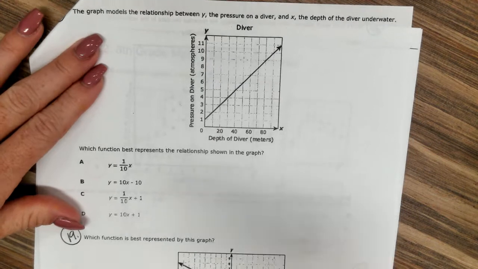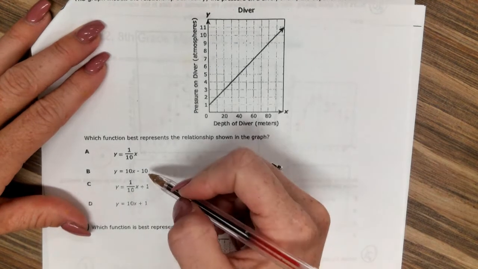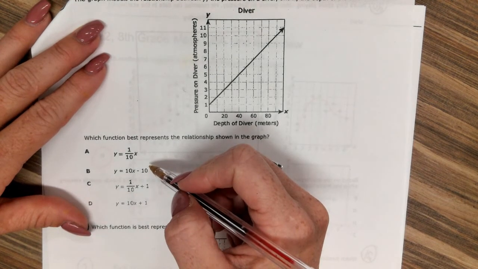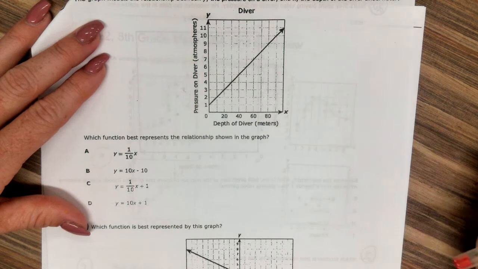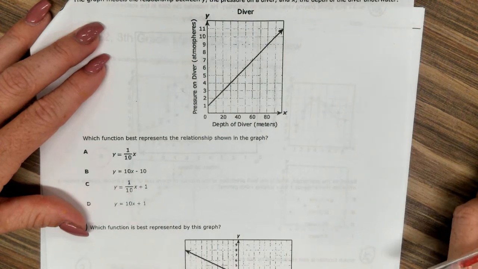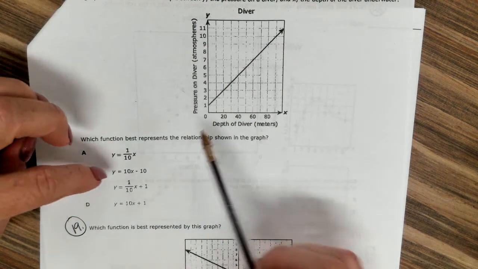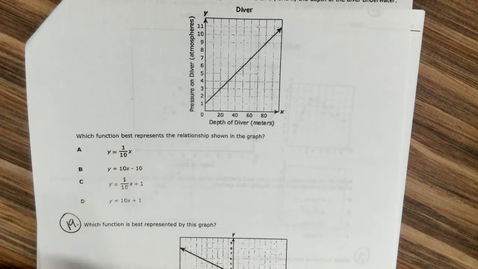Number 18. How can I write an equation? I'm waiting. How do I write an equation? Still waiting on y'all's answer. How can I write an equation? We've done it 20 times. I heard somebody.